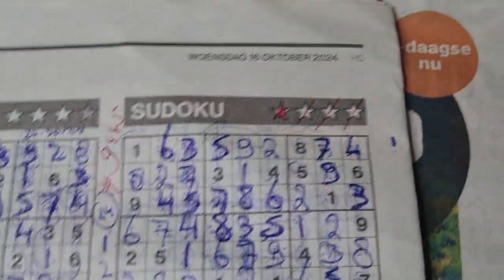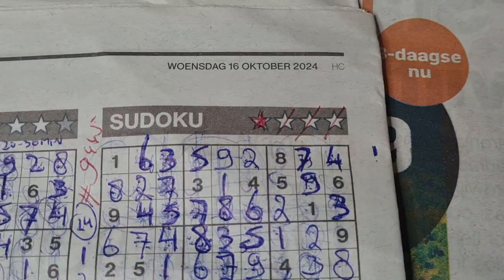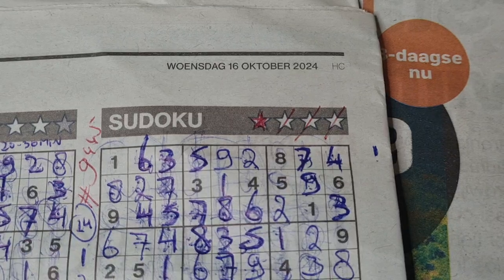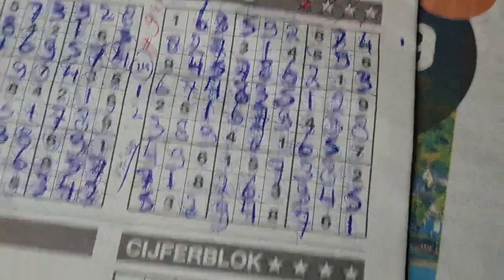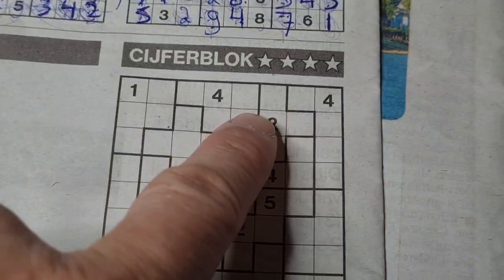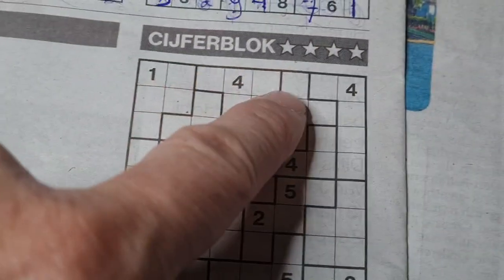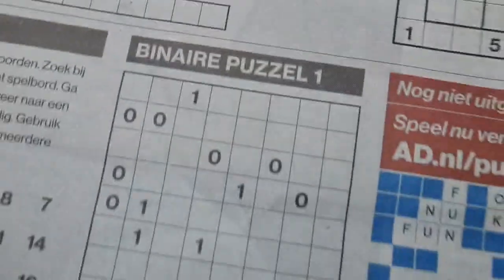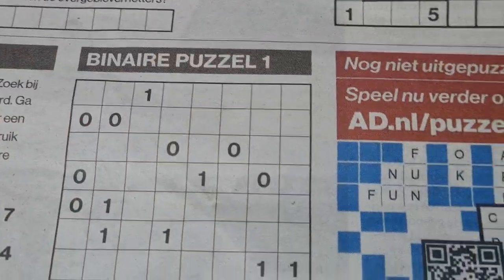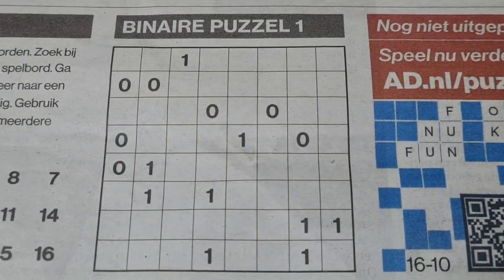In addition to today's newspaper on Wednesday, October the 16th, 2024, we already solved two puzzles, the 3 star and the 4 star Sudoku. Two puzzles are left: 4 star Sudoku, 4 star Jigsaw Sudoku. And this one, the binary. It's binary time. Alright, binary puzzle number 9446.